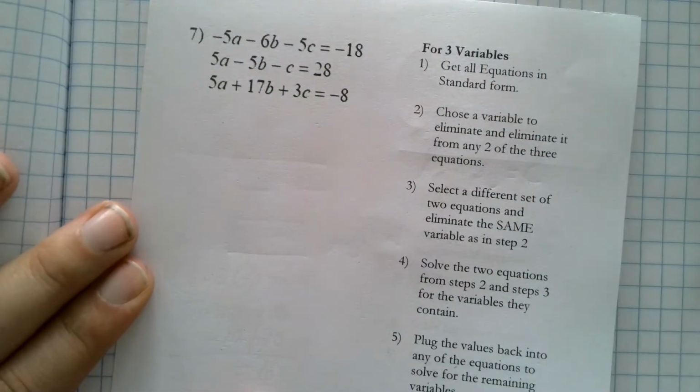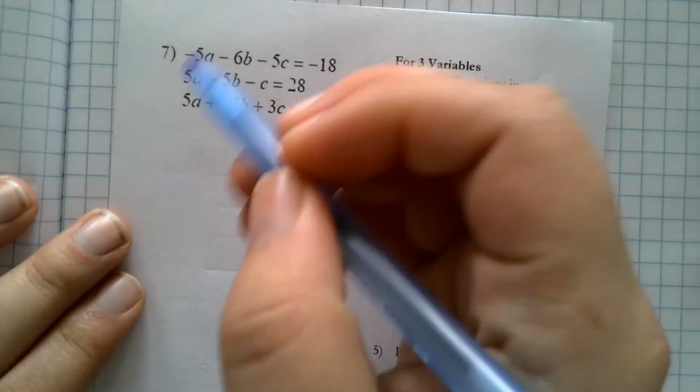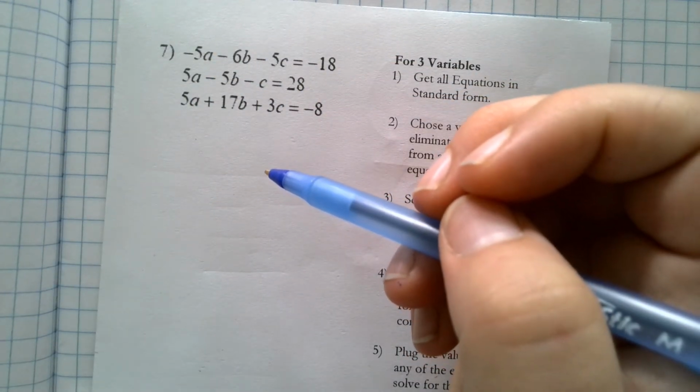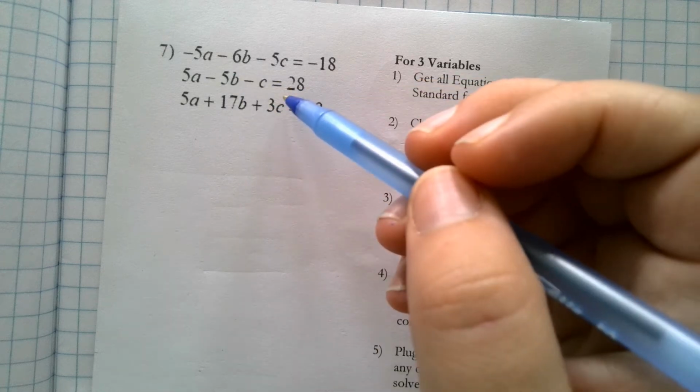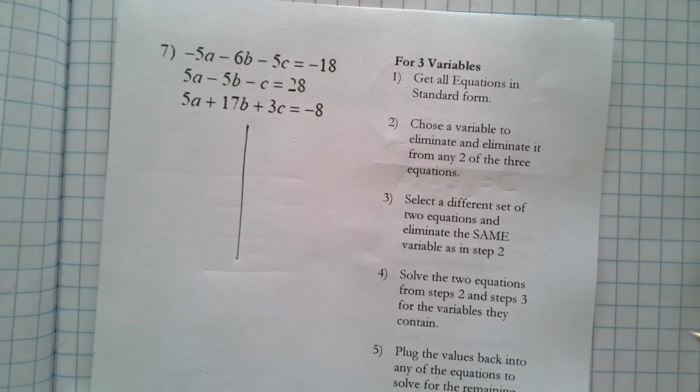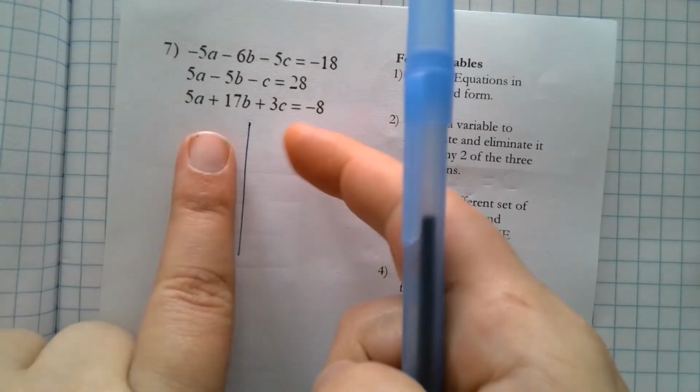Now, Texas has a list of things I have to teach you and I must make you do. This is one of the things that we must do. On your assignment, I'm going to highly recommend if there are 3 equations and 3 variables, use your calculator. Here, I'm going to show you step by step how to solve it. You're going to divide this space in half.